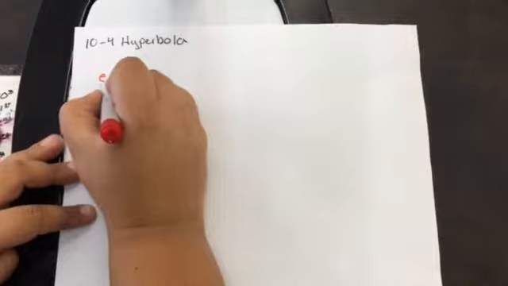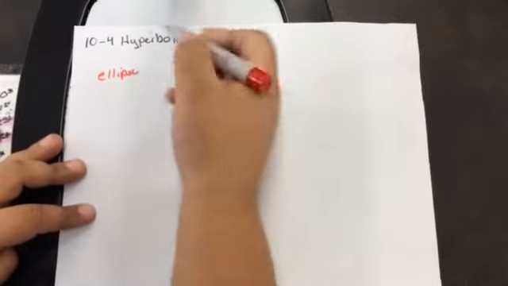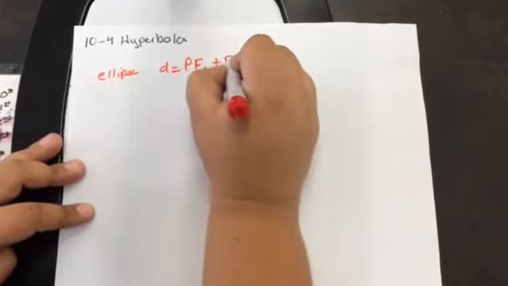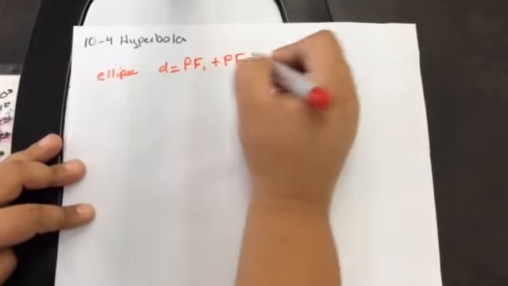10.4 Hyperbolas. So the definition of a hyperbola is similar to the one of an ellipse. Remember that for an ellipse, the sum of the distance to the foci is constant. So for an ellipse, d equals PF1 plus PF2.